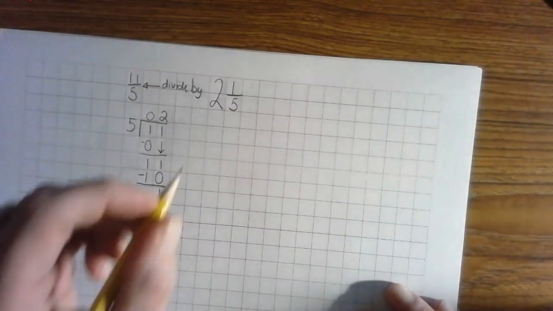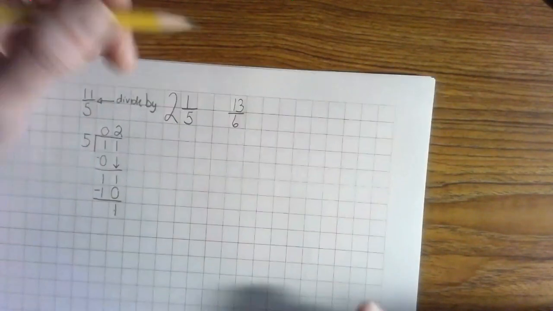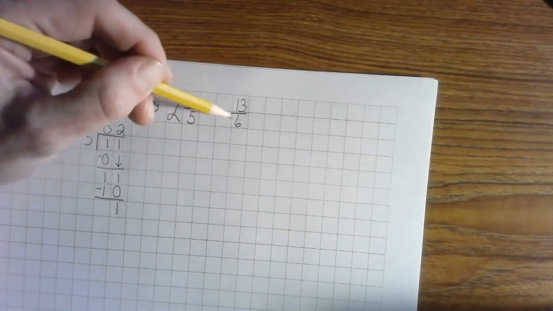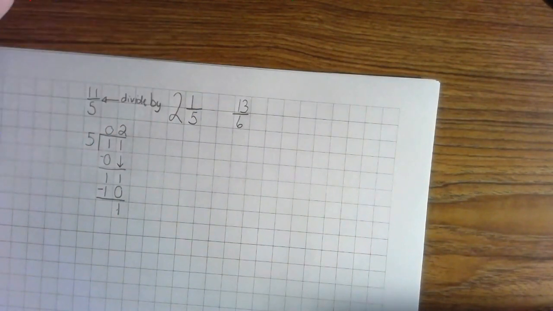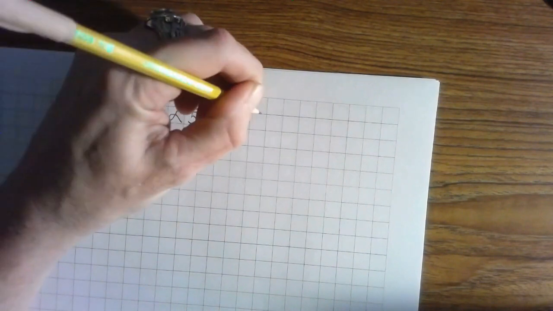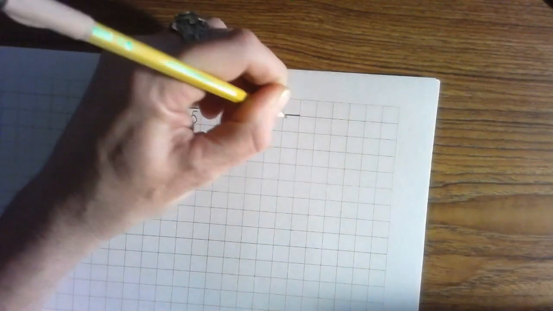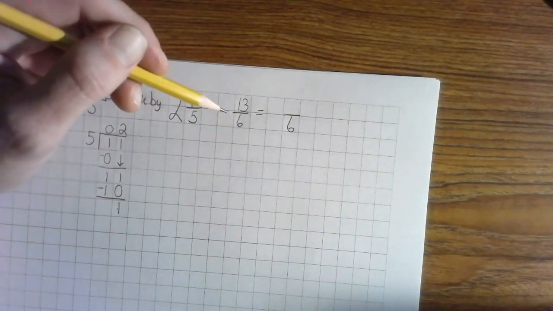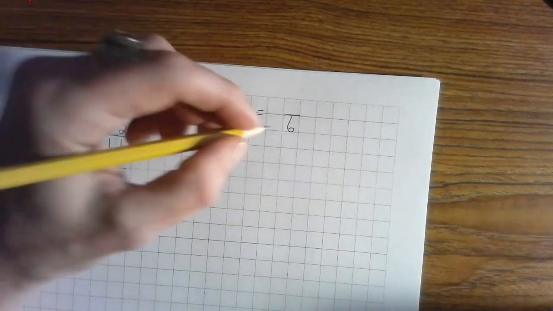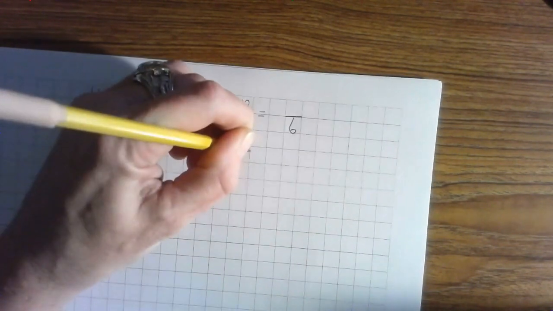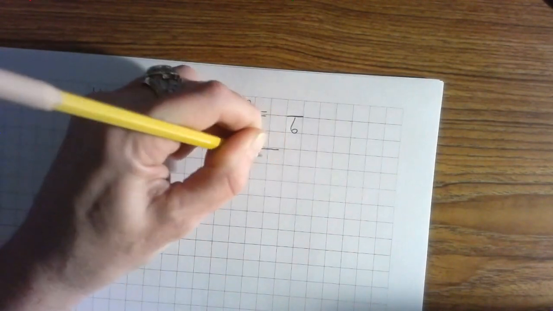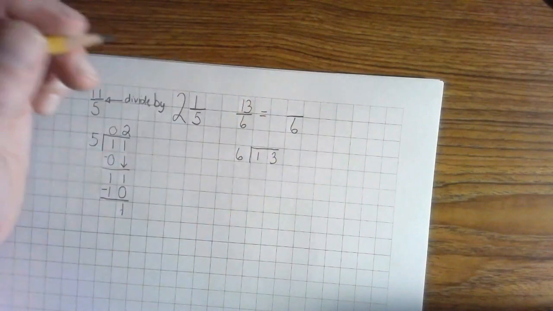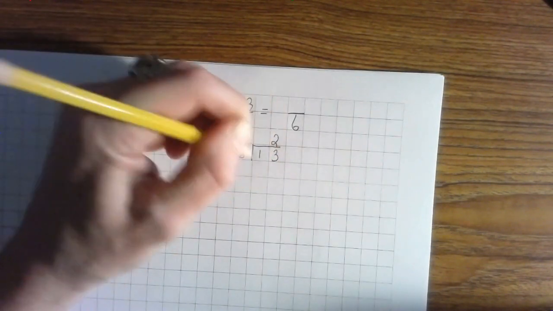Let's try that one more time. 13 over 6. Can 6 evenly divide into 13? No, it cannot. I know that I'm going to have a mixed fraction because it cannot evenly divide into 13. 6 can go into 13 2 times.